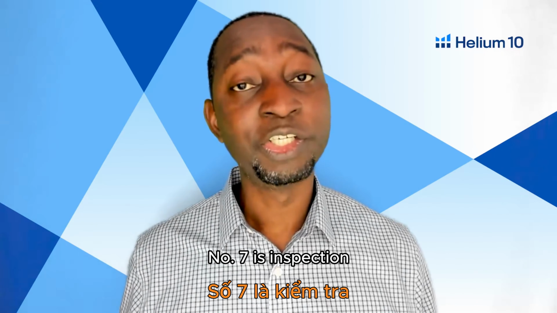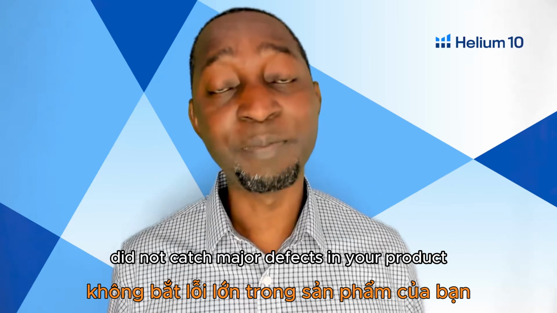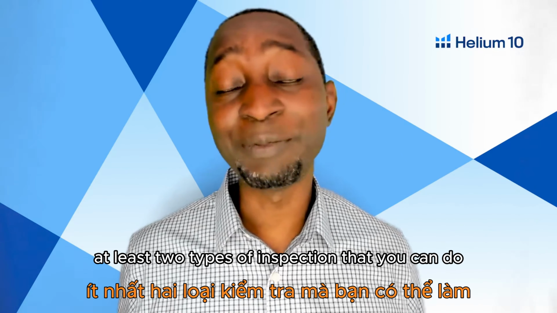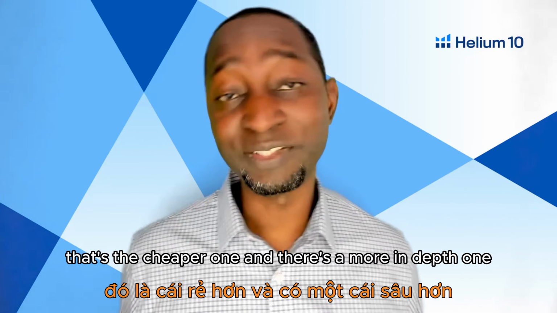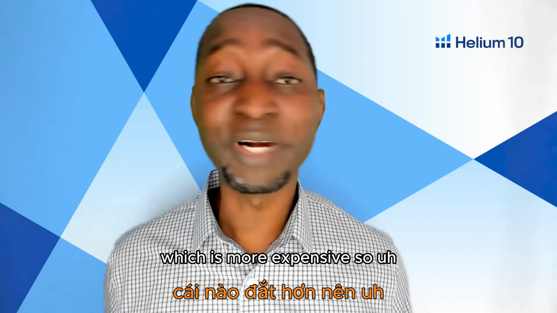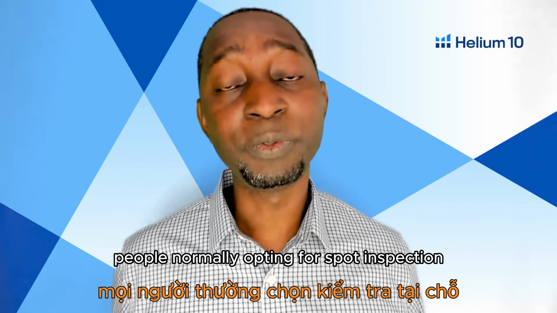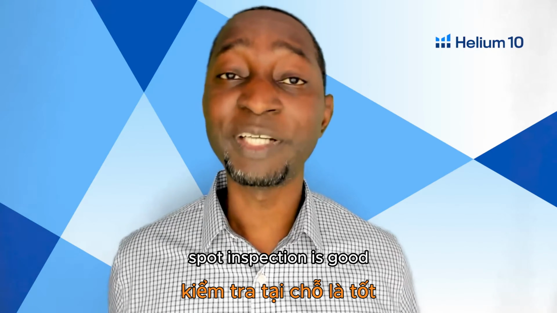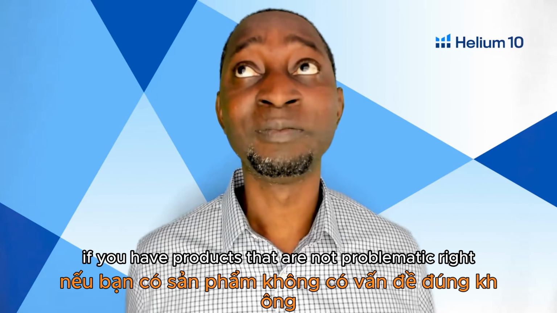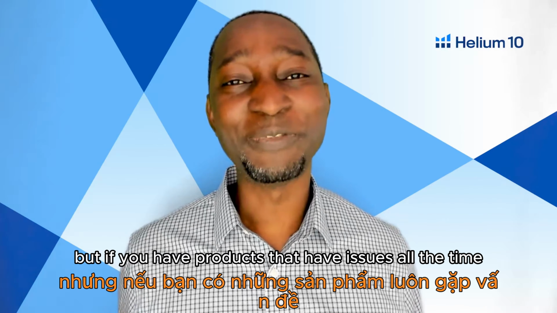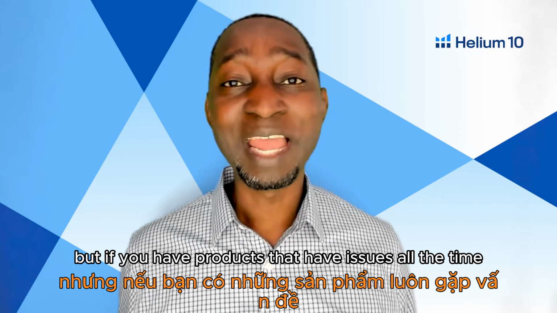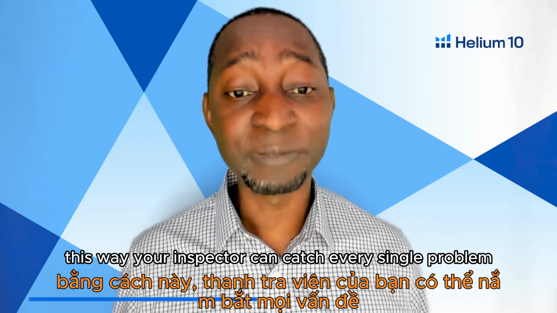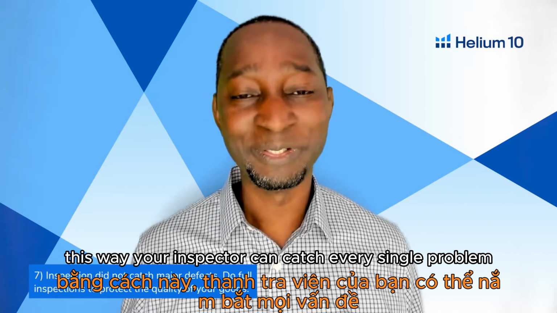Number 7 is inspection did not catch major defects in your product. I know there are at least 2 types of inspection that you can do. There's the cheaper one and there's a more in-depth one, which is more expensive. So people normally opt for spot inspection. Spot inspection is good if you have products that are not problematic, right? But if you have products that have issues all the time, I would always advise you to do full inspection. This way your inspector can catch every single problem, right?